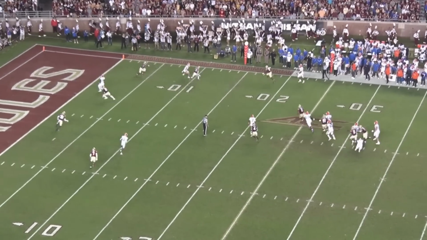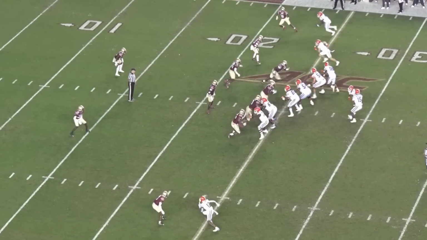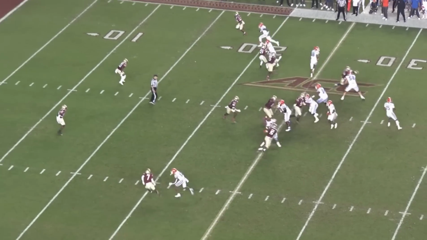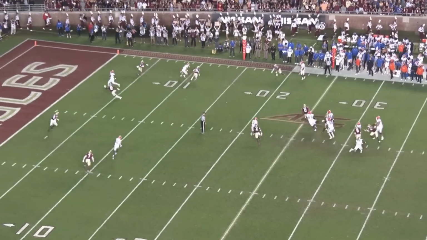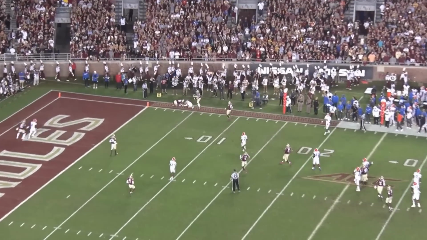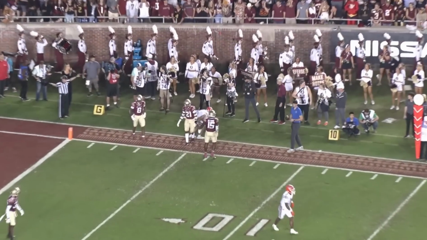Now, the other thing about this, I think you could make the argument here, depending on how they read this thing out, that you could throw the post for a touchdown too. But that's just me. Regardless, it's probably a miss.